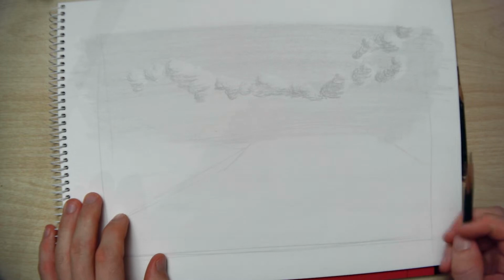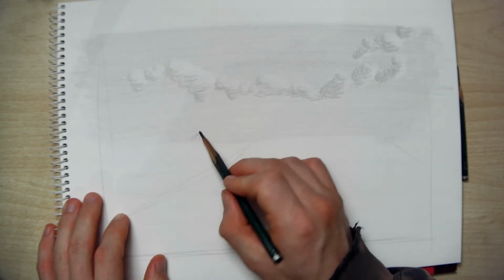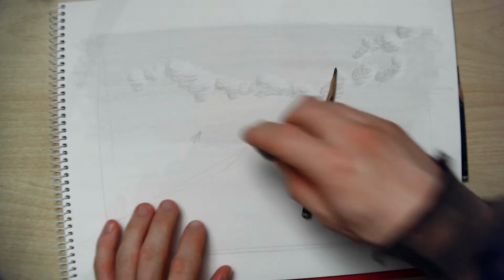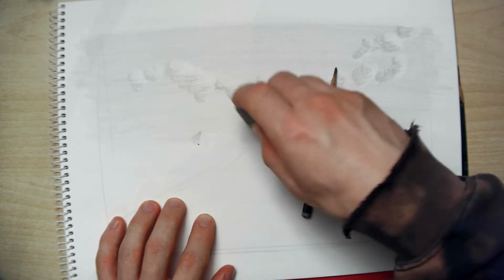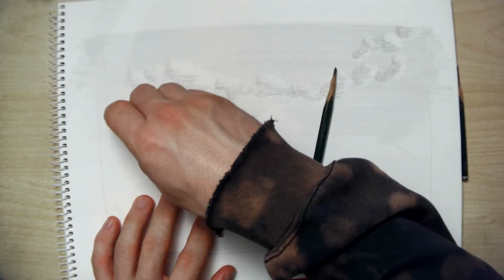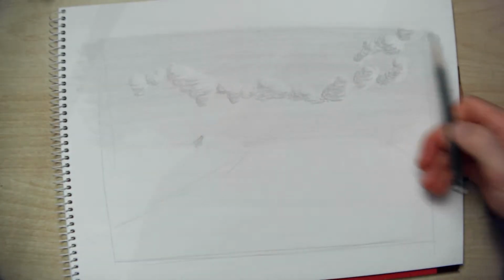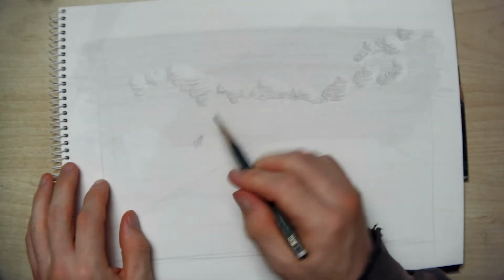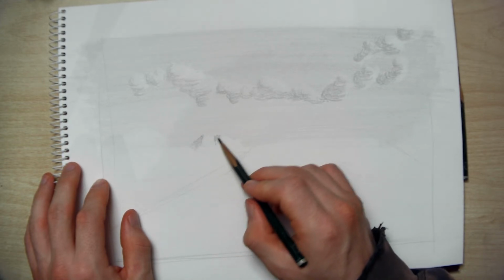Now we go into the very distance. We've got those mountains back here. Let me erase those shapes. Maybe right there, okay. So that we can have a contrast between the dark and the light area.